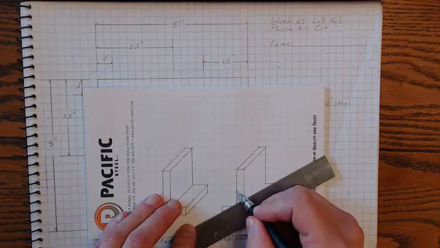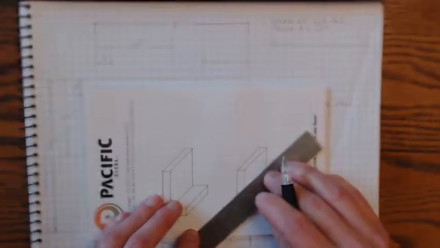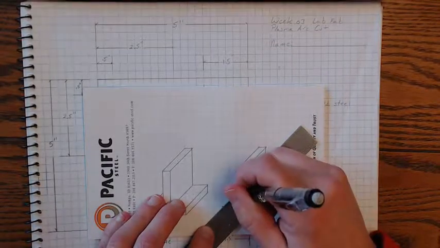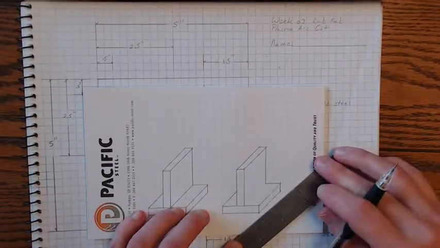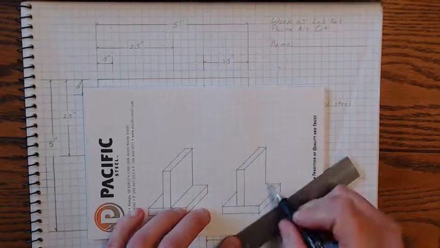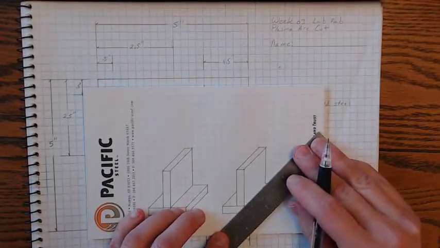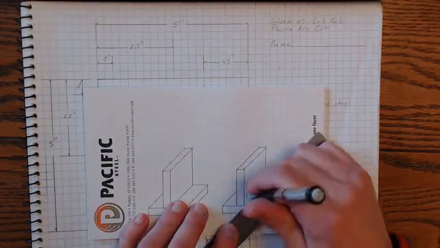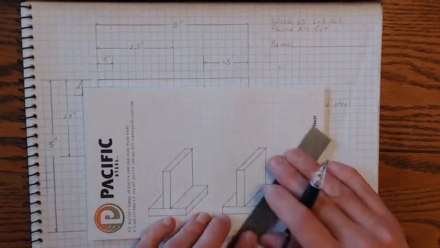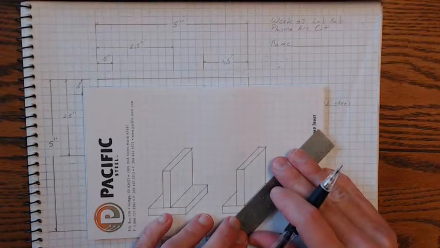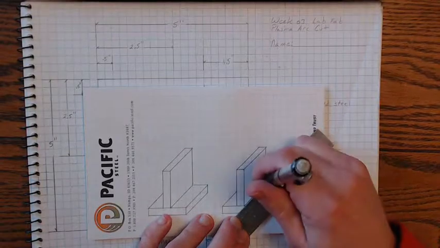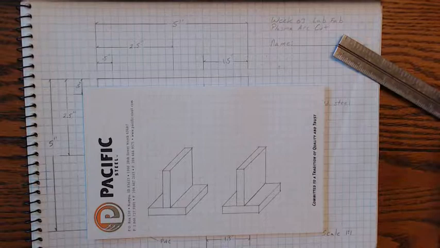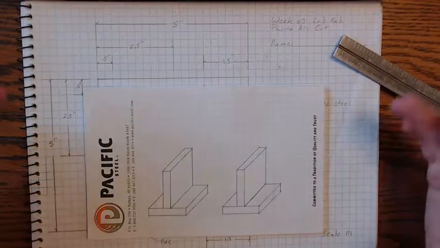Again, we're just connecting these dots. 1, 2, 3. Or excuse me, 1, 2 for this one. 1, 2. Alright, now all we need is to define that. We've already got 2 points to go for reference. There we have it. Yeah, it looks alright. We can go back and do a little heavier. Alright. It's that easy.